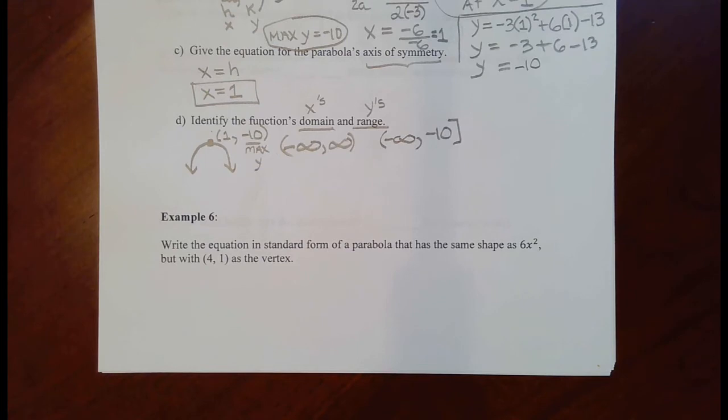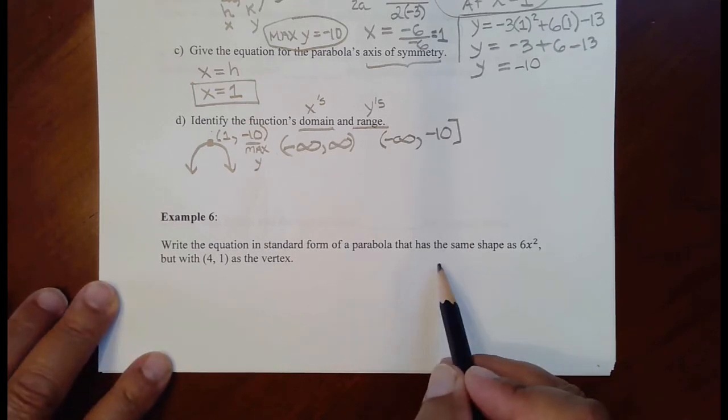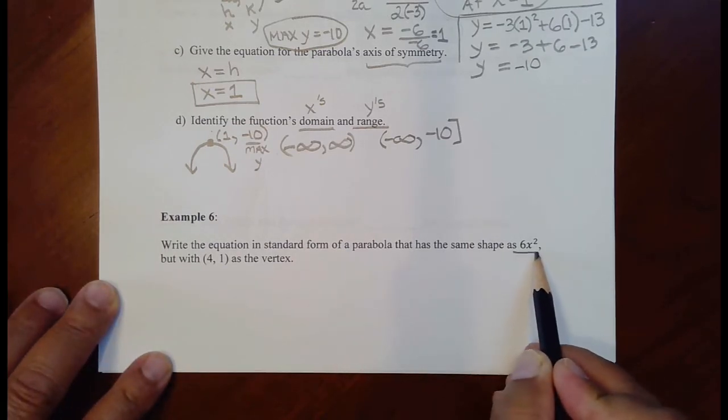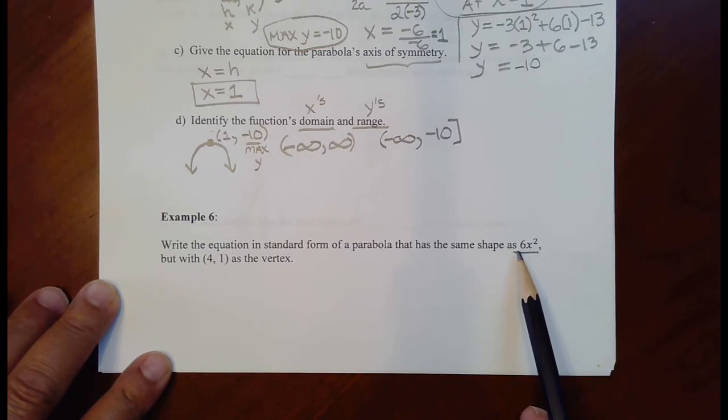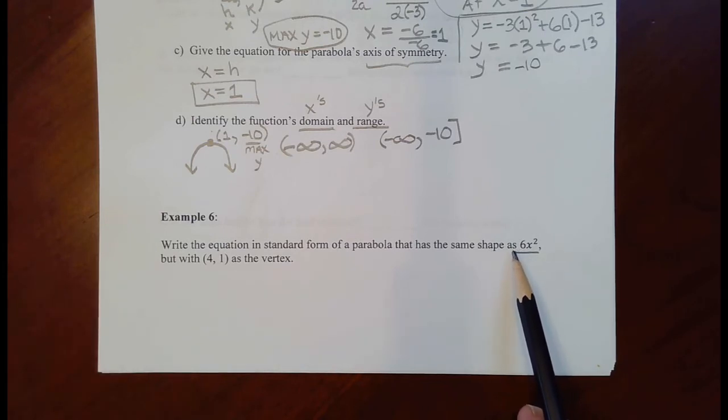This is what a quadratic equation looks like in standard form, and one of the formulas that you need to memorize. So there it is right there. You want it to have the same shape, then give it the same coefficient as this, and then put the h and the k. This is your h, this is your k, because they're telling you these are the coordinates of the vertex. And that's it. Don't you wish all the problems were that simple?